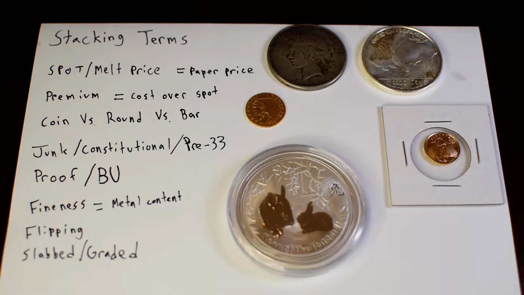This one we're going to be talking about stacking terminology and what some of these terms mean. If you're a beginner, beginning stacker, prepper, collector, these are all terms you're going to want to know. So let's jump right into it.